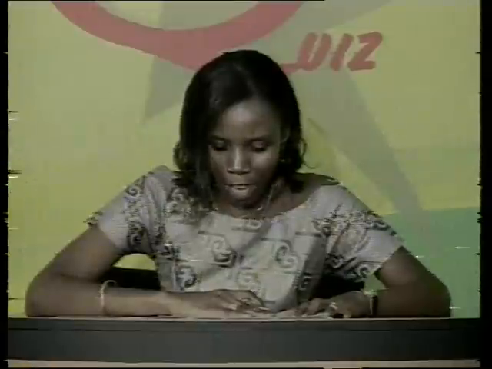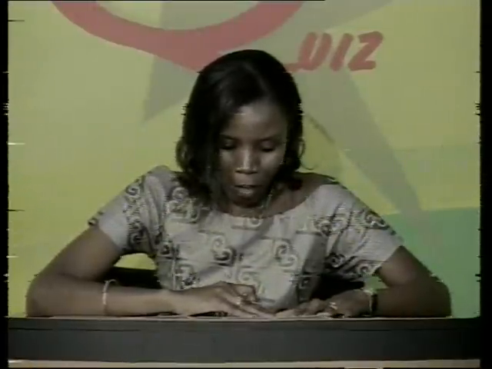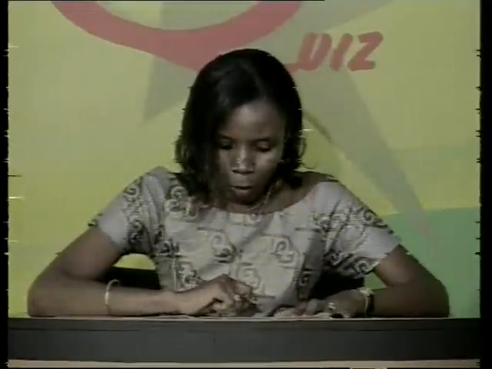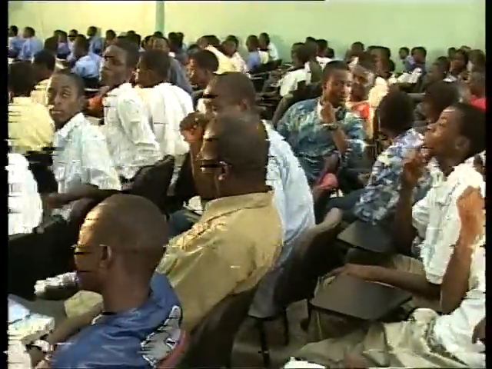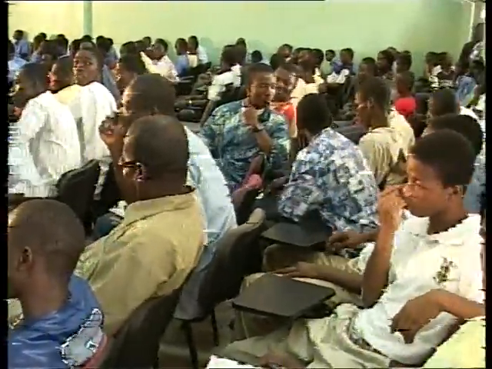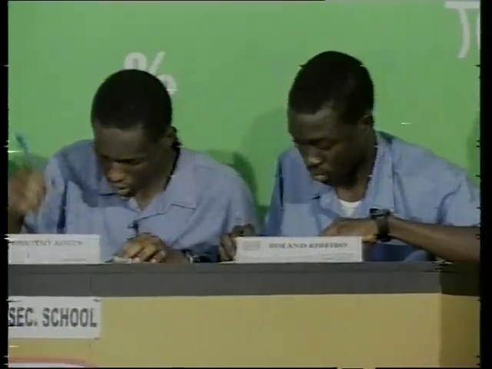Calculate the volume of SO2 to be collected at STP if the overall yield is 50%. 1 molar volume at STP is 22.4 decimeter cube. Yes, Timothy? 224000 decimeter cube. That's correct.